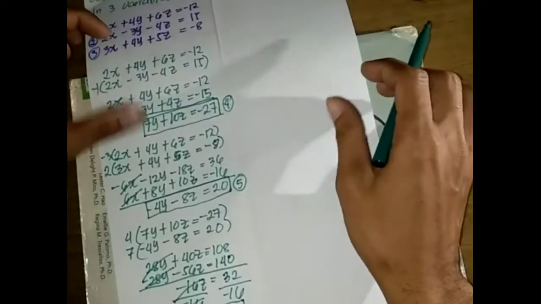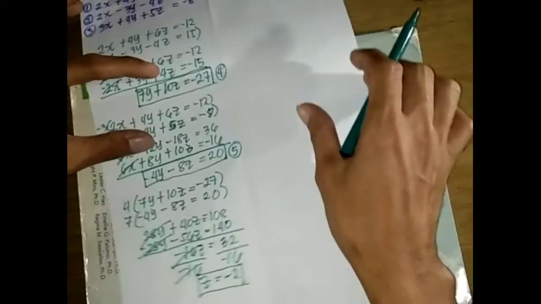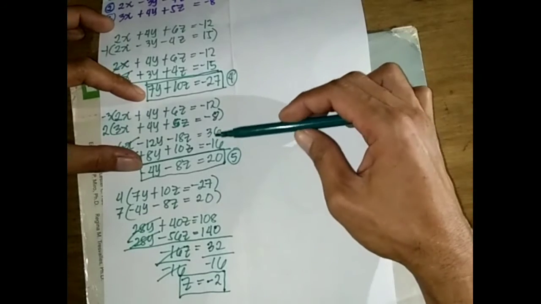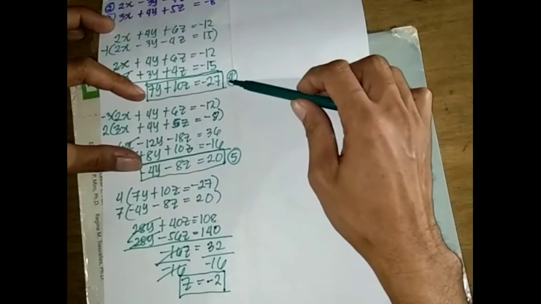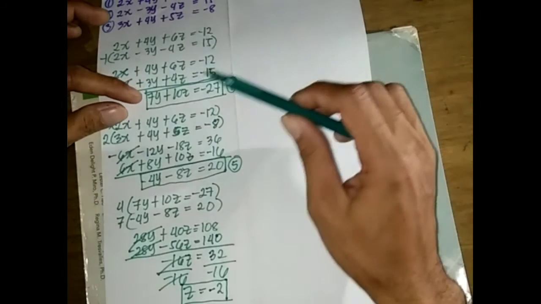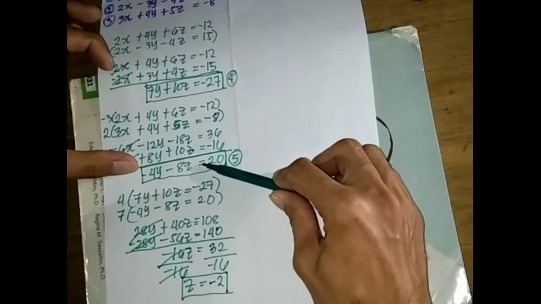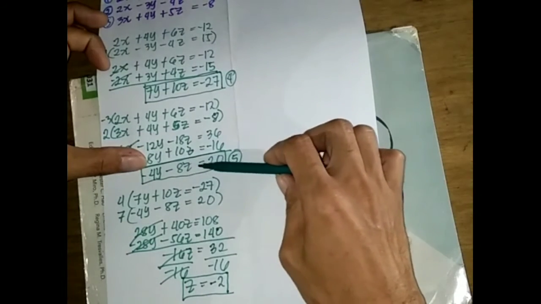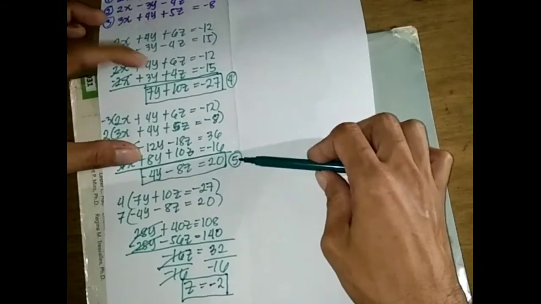So for our fourth step, we will substitute the value of z to either equation 4 or equation 5. So we could choose freely which equation ang gagamitin natin. Since mas maliit yung numerical coefficient in each term na may variable sa ating fifth equation, yun yung gagamitin kong equation.